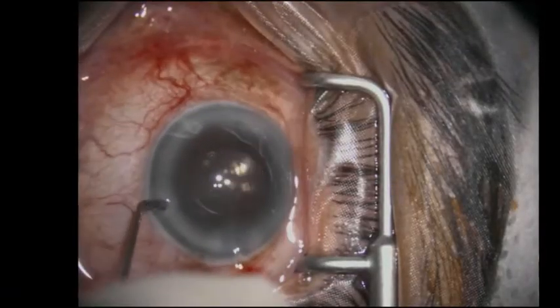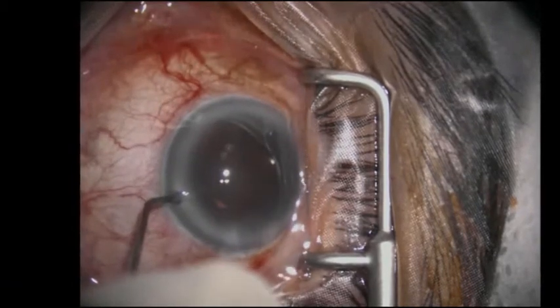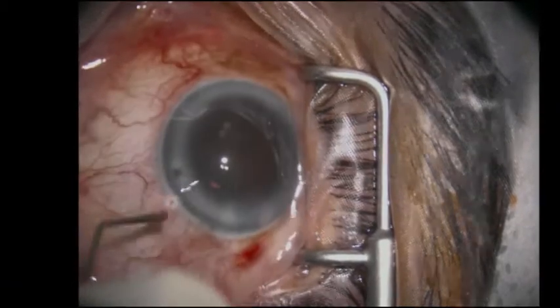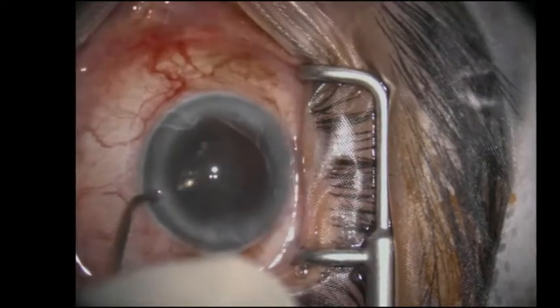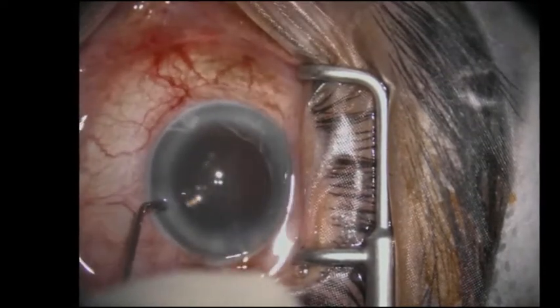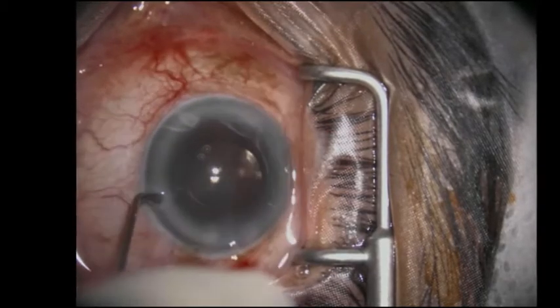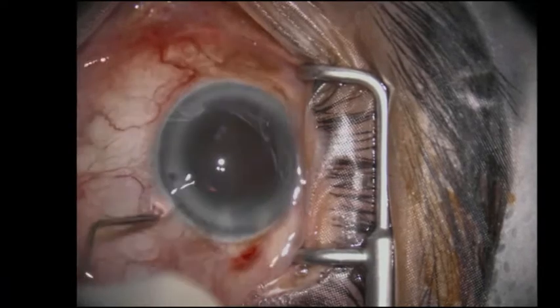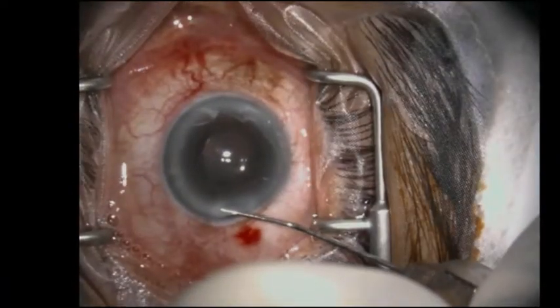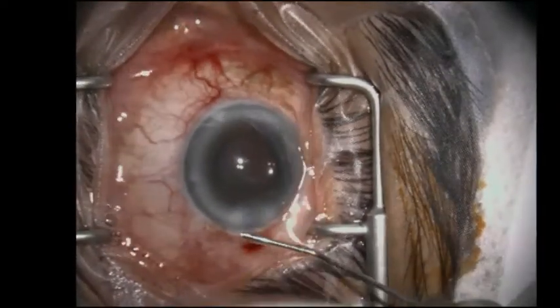Gill's cannula aspiration was used to remove the lens matter placed between the IOL and posterior capsule. In the end, the IOL was well centered in the bag.